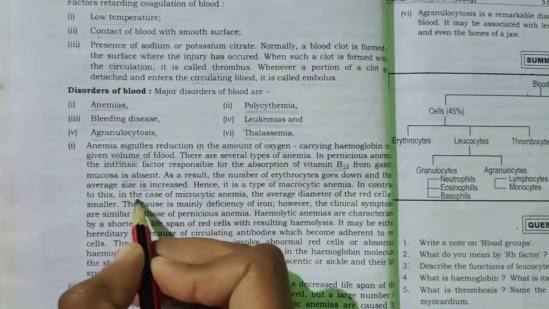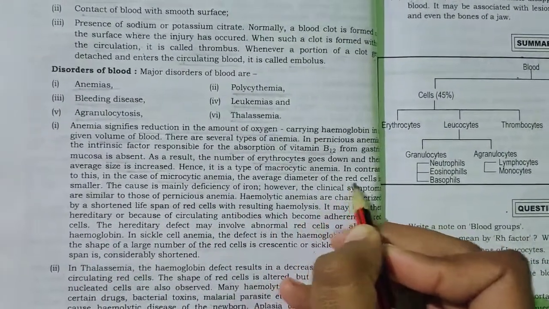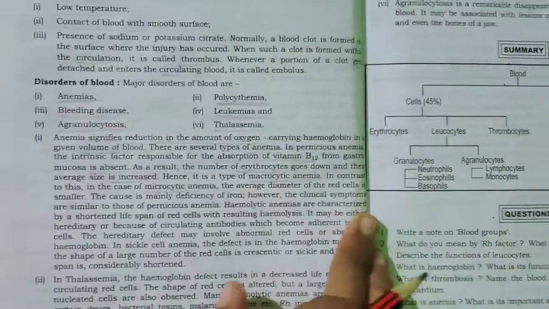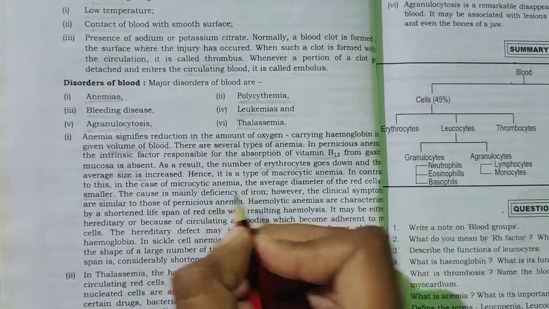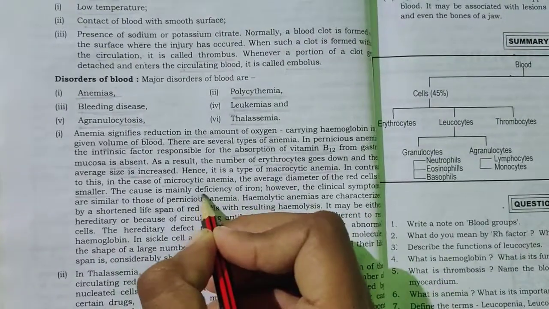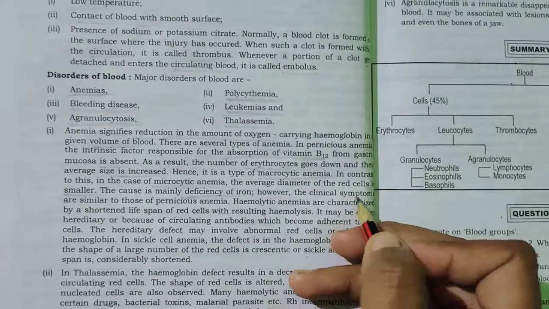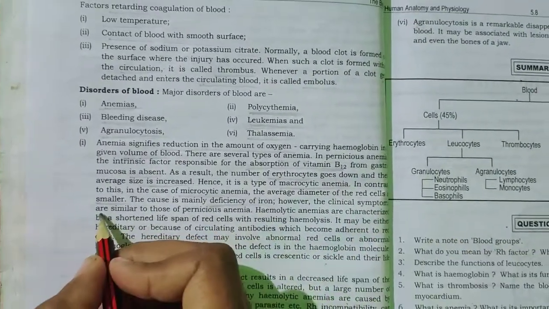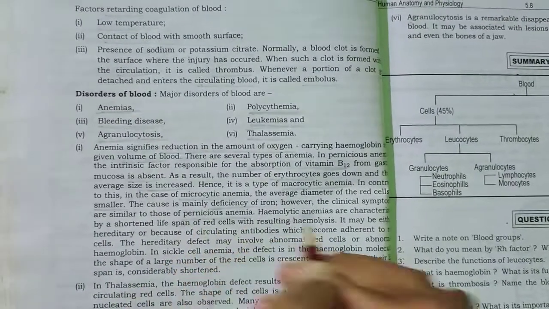In contrast to this, in the case of microcytic anemia, the average diameter of the red cell is smaller and the cause is mainly deficiency of iron. The clinical symptoms are similar to those of pernicious anemia.